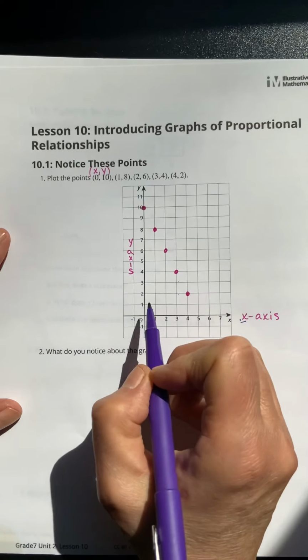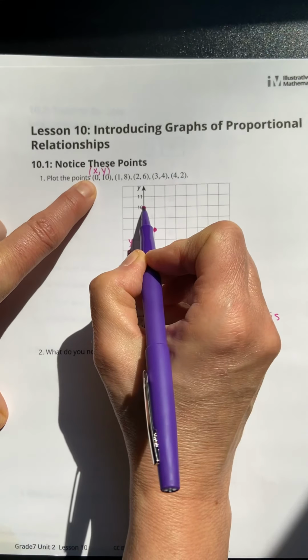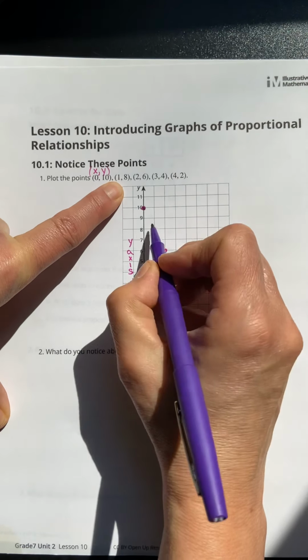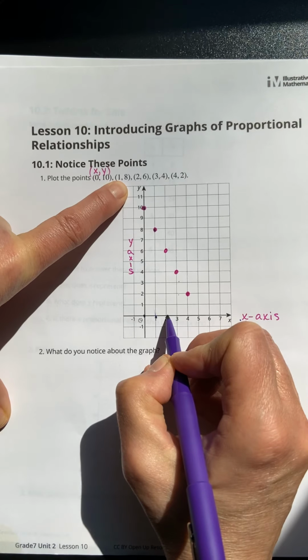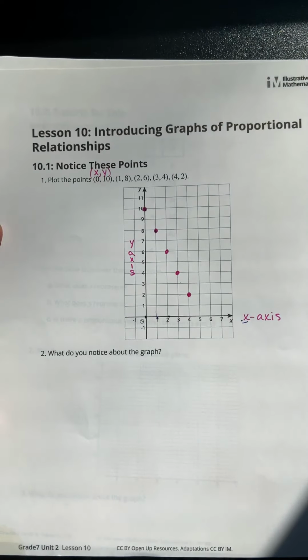All right, so I plotted these points. I had 0, 10, so I stayed at 0 for x and went up 10. 1, 8: I went over 1 for x, up 8 for y. Then I did the same here: over 2, up 6, over 3, up 4. So I plotted those points, okay?